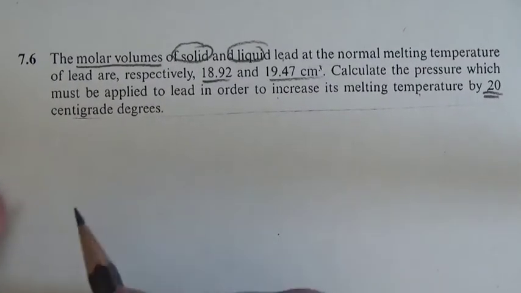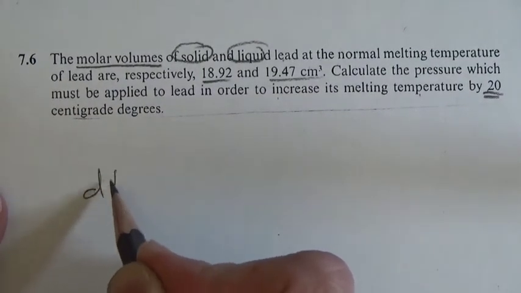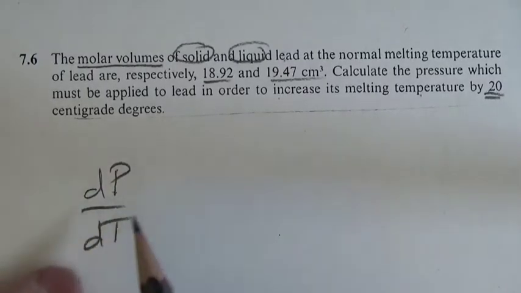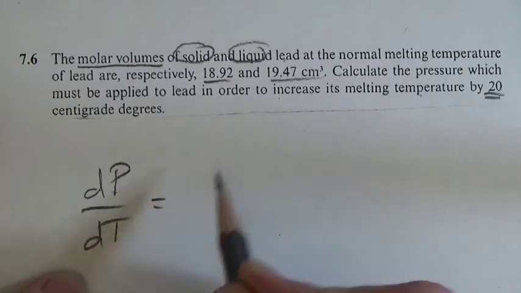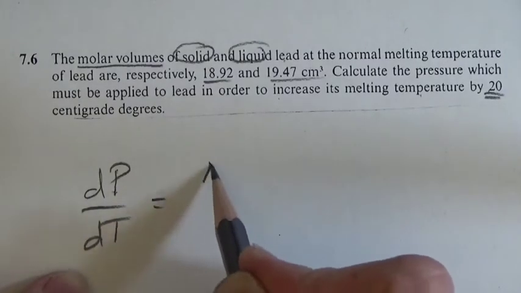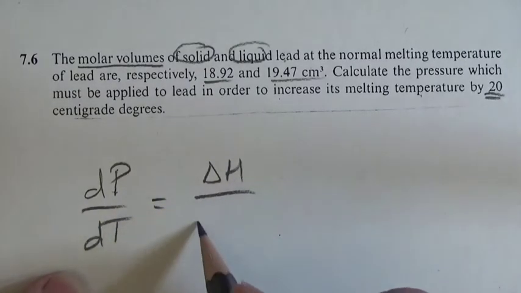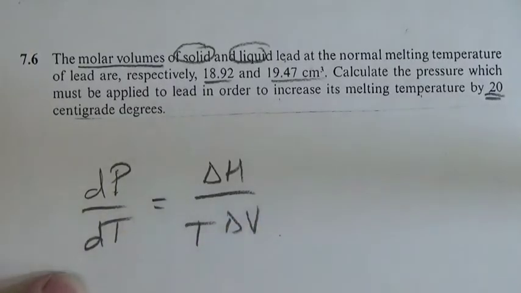So this is going to be a problem in which we need this dP by dT, which again comes back to Clausius-Clapeyron, delta H over T delta V.